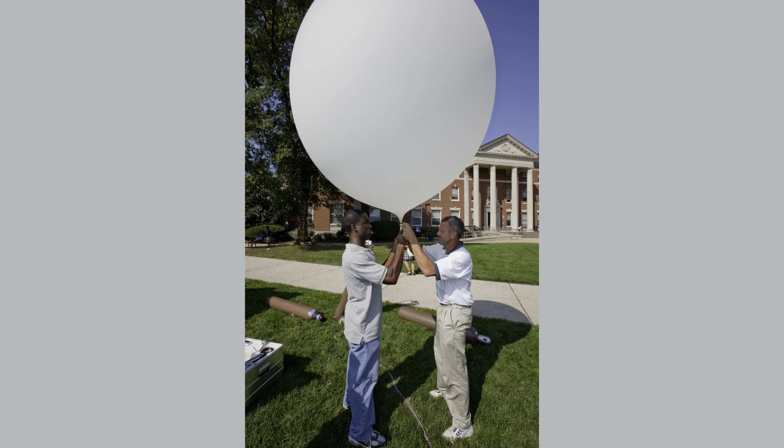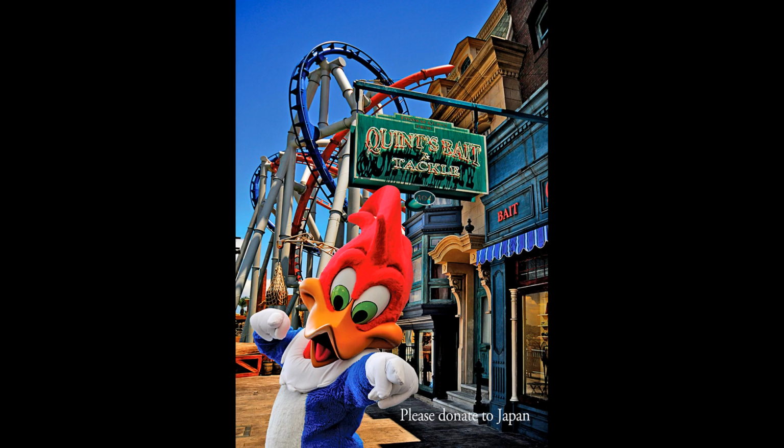The atmosphere is divided into several layers, each with its own unique characteristics. The lowest layer is the troposphere, where most of our weather occurs. Above the troposphere is the stratosphere, which contains the ozone layer that protects us from UV radiation. An animation of the different layers of the atmosphere, with the troposphere and stratosphere highlighted.